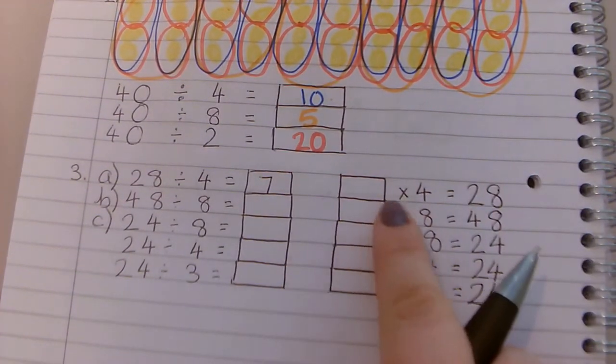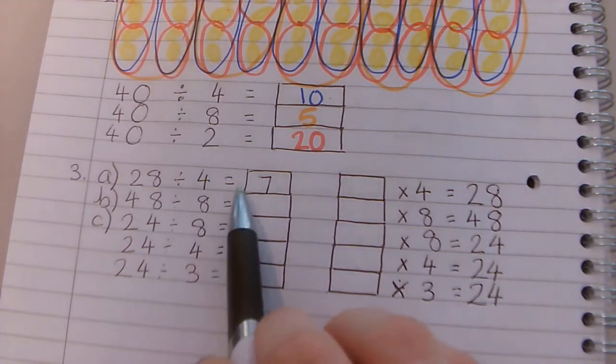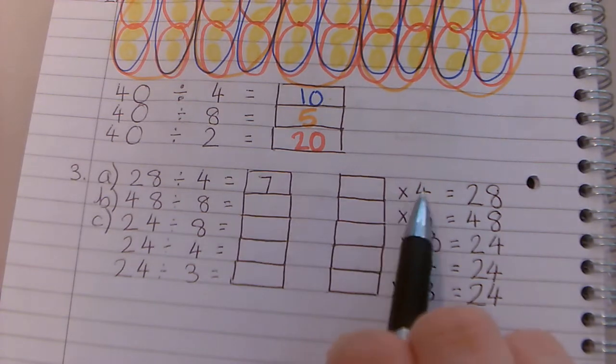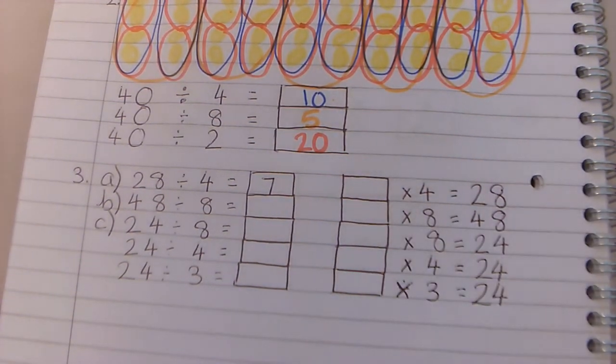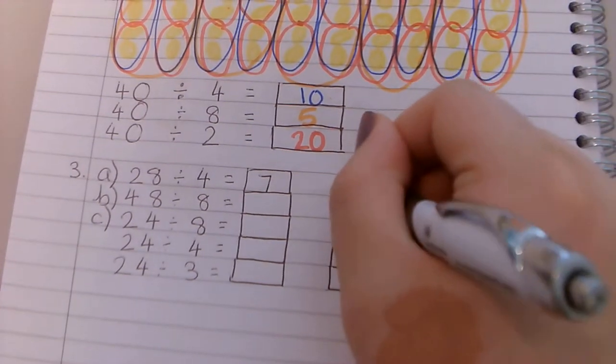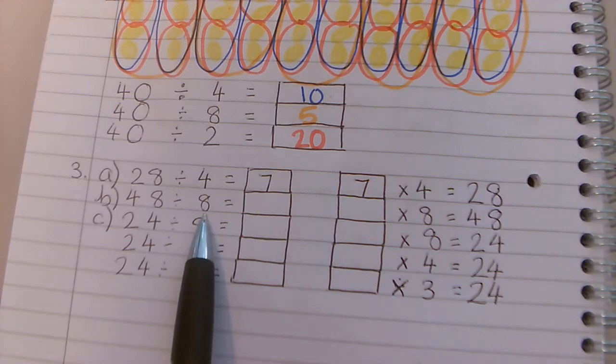Now this is the inverse operation. It just means the opposite. So if we know 28 divided by 4 equals 7, something times 4 equals 28. What do you think the answer is going to be? This is what we practiced yesterday. It's going to be 7. Fantastic.